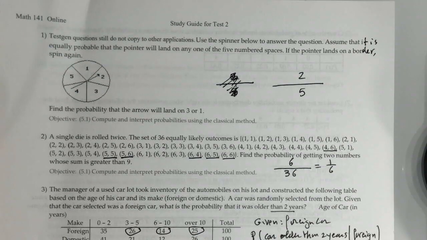Okay, I'm going to begin the solution by answering the questions from chapter 5, and then I'll do another video for chapter 6 and so on and so forth.